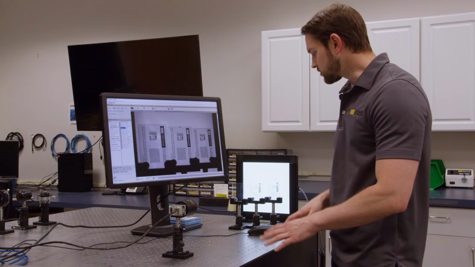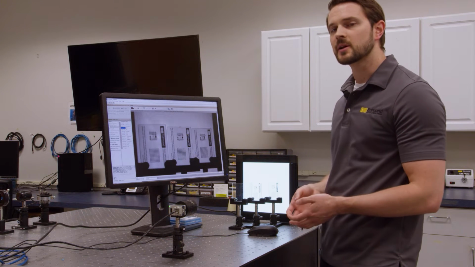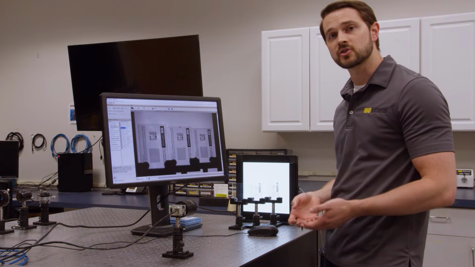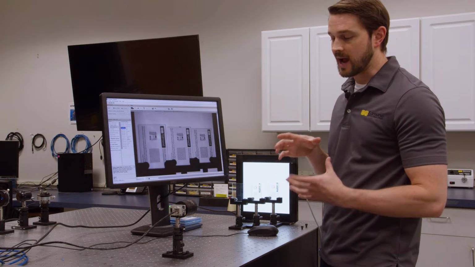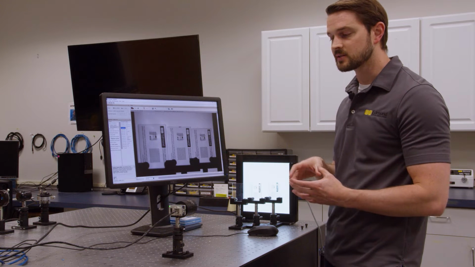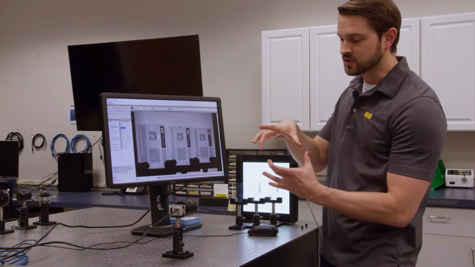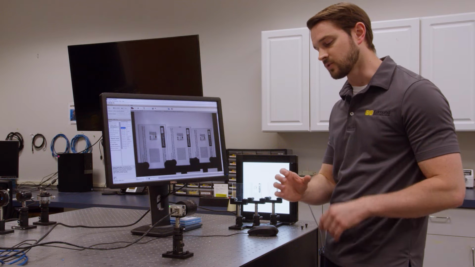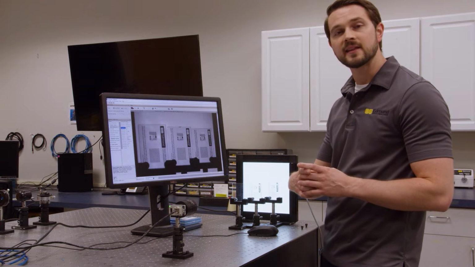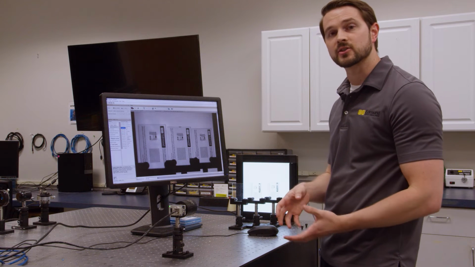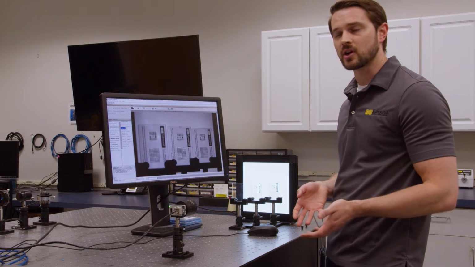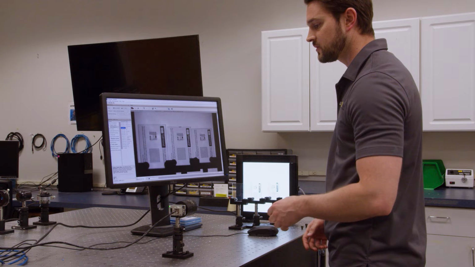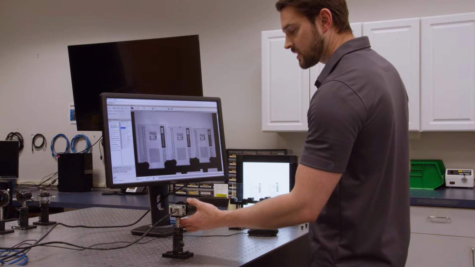I'll go ahead and jump into what we're actually going to be doing here. First we want to take a look at what happens when you start to change the f-number of a lens. The f-number of a lens is the aperture size. As you increase the f-number, your aperture is actually going down. If you look down the front of the lens and increase that f-number, you'll see the aperture shrink. That's letting in less light, and it's also increasing our depth of field. Let's take a look at how that depth of field changes as I increase my f-number.